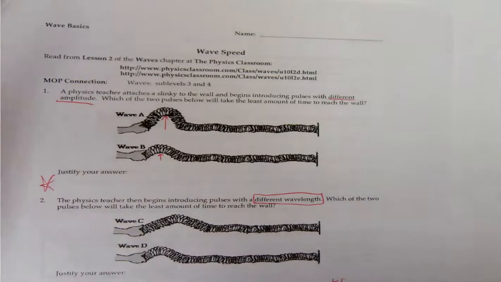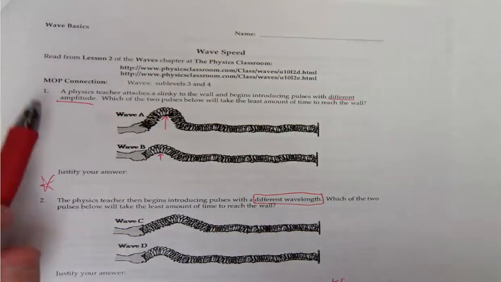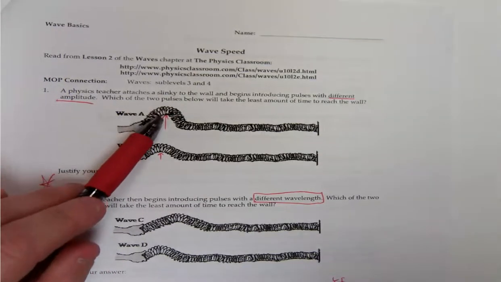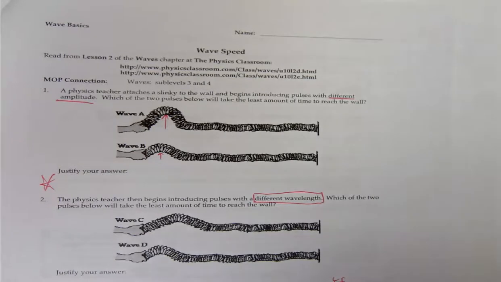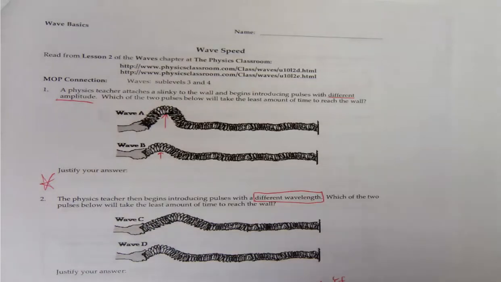Alright, physics teacher attaches a slinky to the wall and begins introducing pulses with different amplitude. So that's the height of the wave, right? The baseline to the middle or the baseline to the bottom. Which of these two pulses will take the least amount of time to reach the wall? Well, here's the deal. Amplitude has nothing to do with wave speed. Nothing to do with wave speed. Therefore, they will reach the wall at the same time.